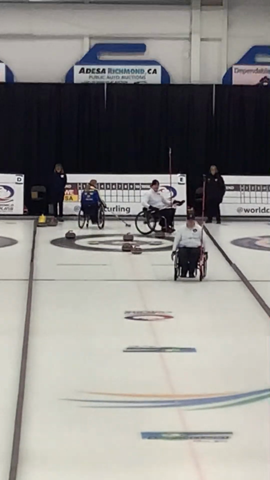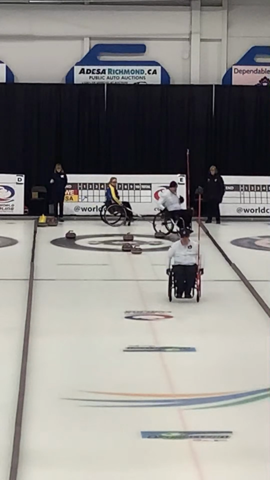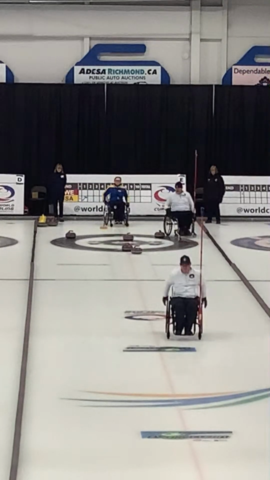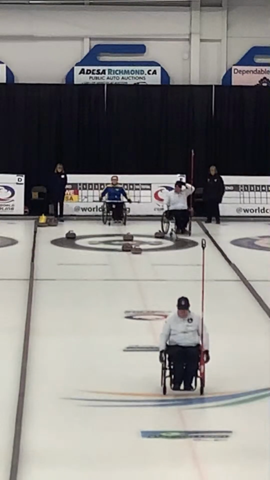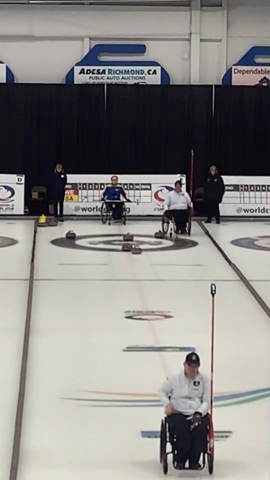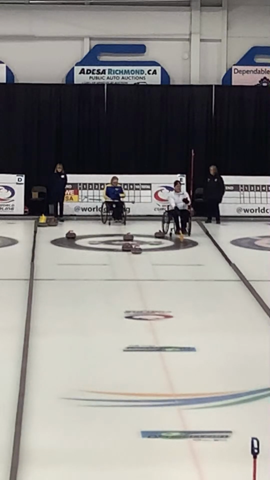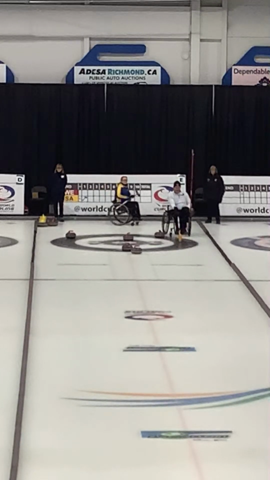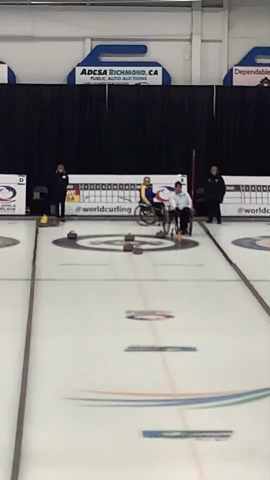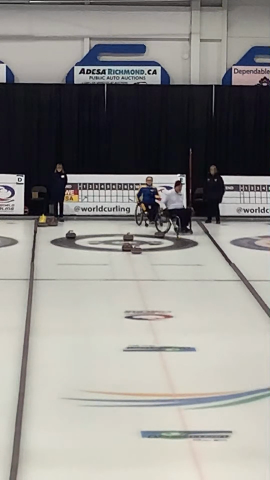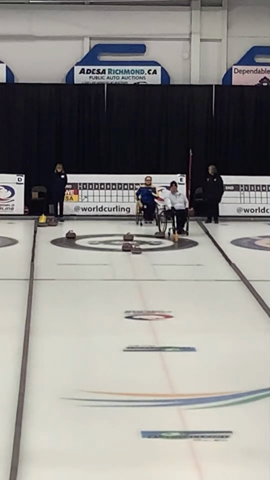So a well-placed stone there by Peter Sandal of Sweden. Tucks a corner. Just comes in top 12 foot. So it looks like a draw to full forefoot. Might need a piece of the button in order to score 1. Set yourself up for a score of 1, possibly 2, with the United States having hammer here in the first end.